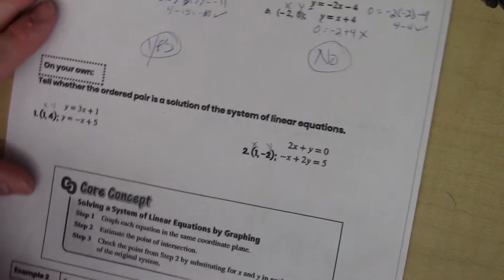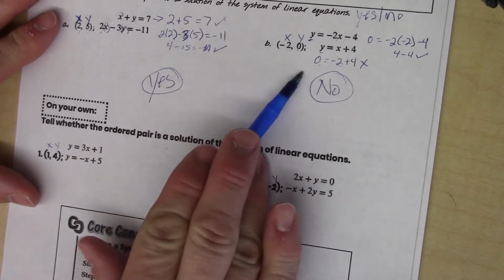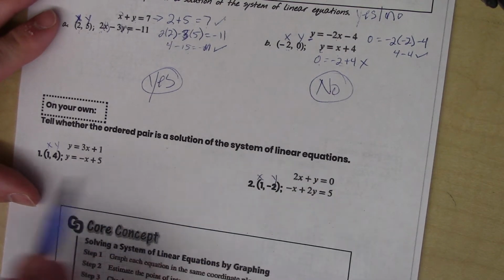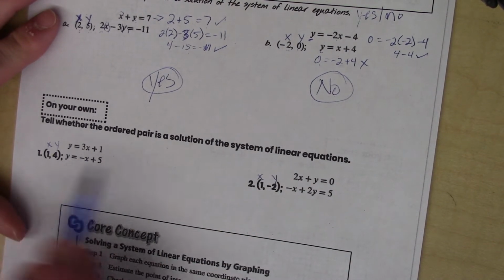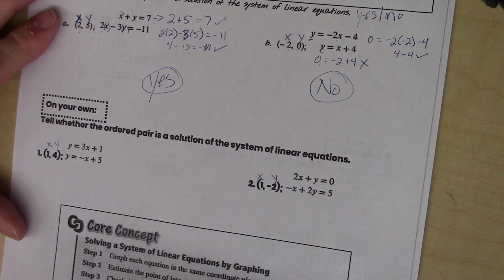Okay? All right, as I move on here, what I'd like you to do is press pause, use the 2 problems I did up here, just plug them into x and y, and tell me whether these are a yes or no. Again, press pause. You've got an x and y to plug into the x and y. Go through and see if they are a yes or no. Press pause now.